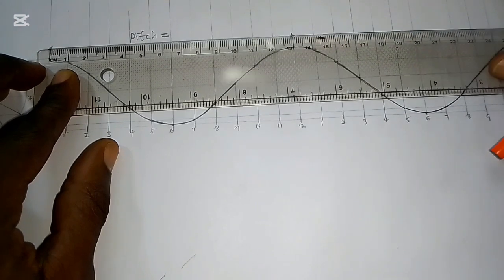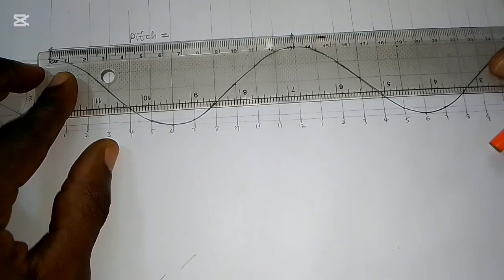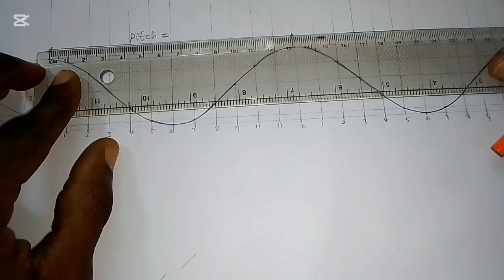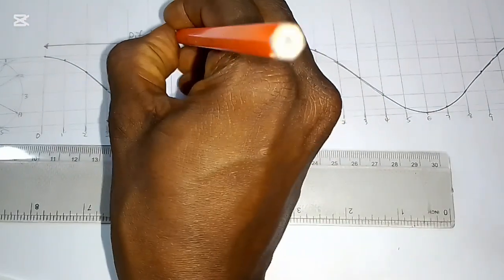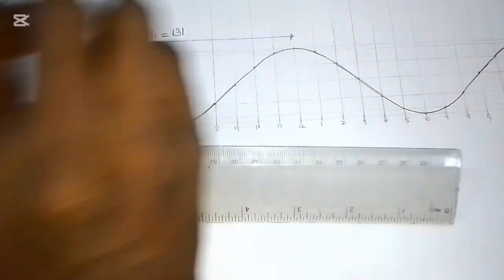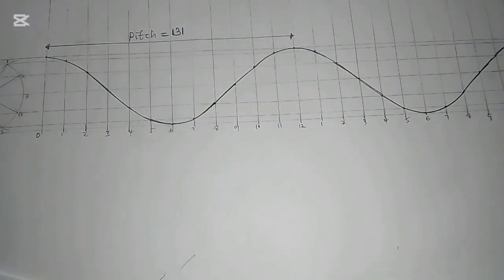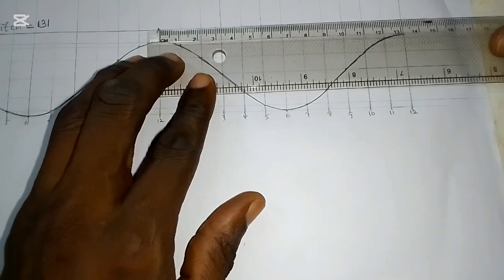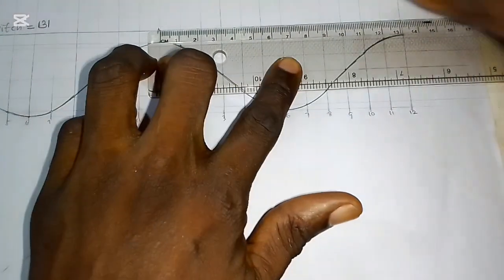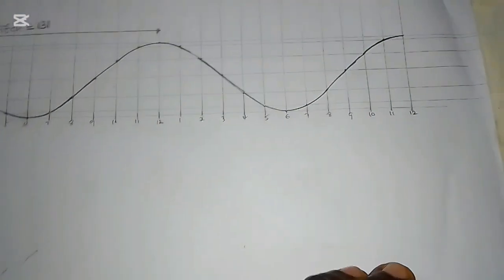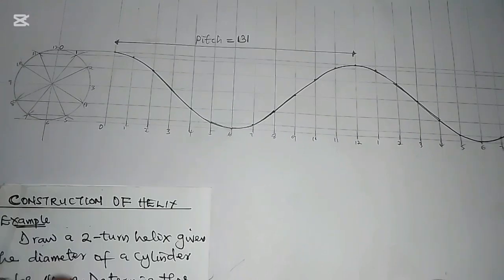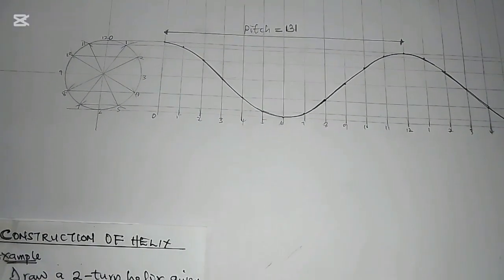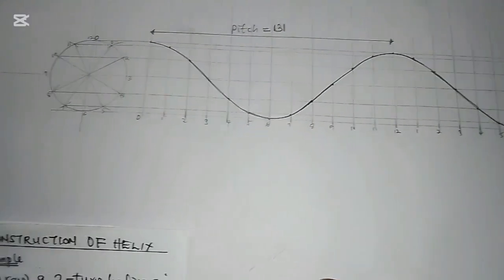To measure this pitch now, if you look at this, this is giving us 131 mm. That is the pitch. So if we measure the other side, it has to be the same thing. As you can see, this is another pitch. So the pitch of the helix is 131. So this is how to draw a 2-turn helix with the pitch.